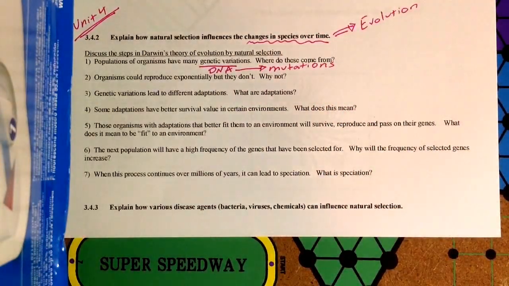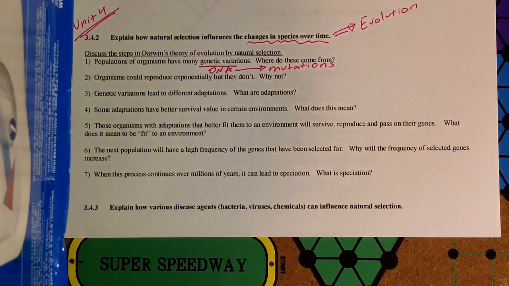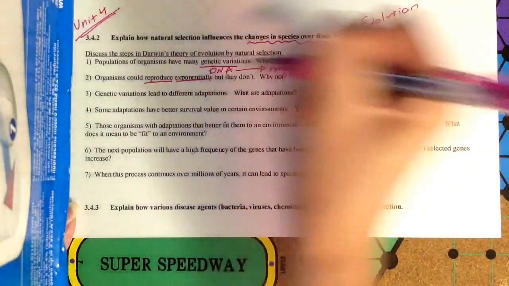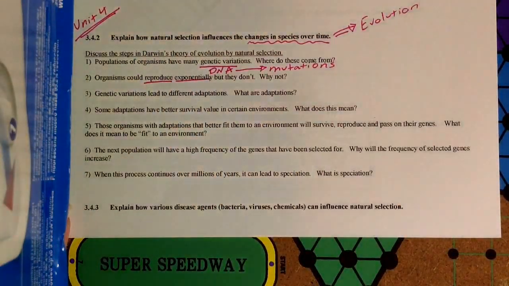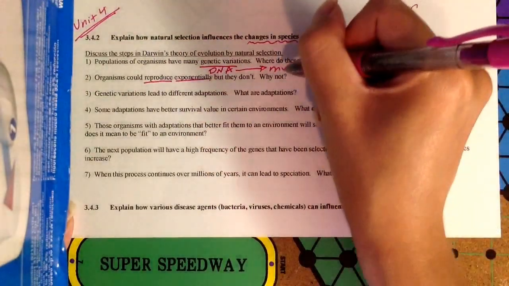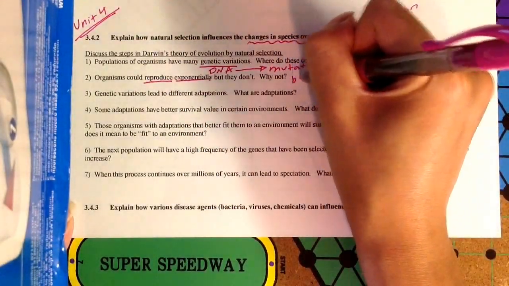And number 2, organisms could reproduce exponentially, but they don't. Why not? So generally, organisms will try to reproduce as much as possible to ensure that their species survive. But they don't, because only some are going to be able to pass on their genes. Why do they not reproduce exponentially? Because of limiting factors.